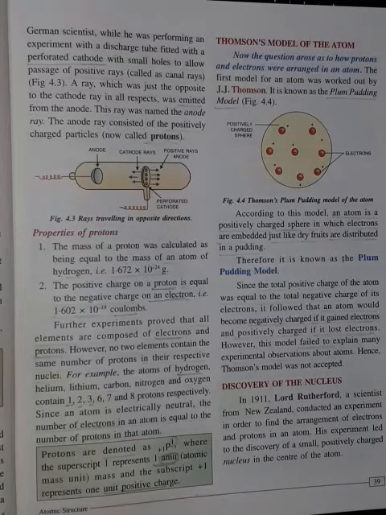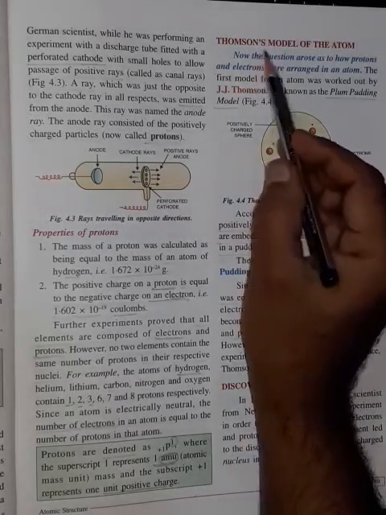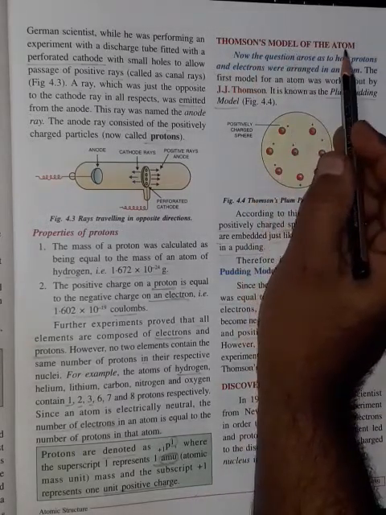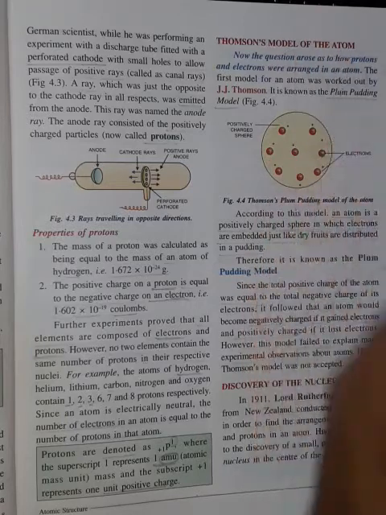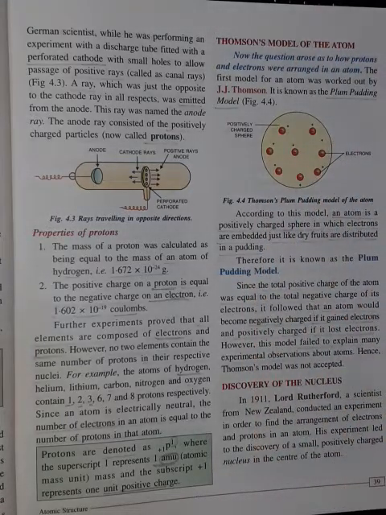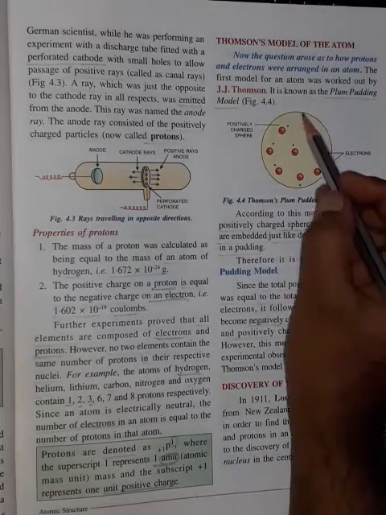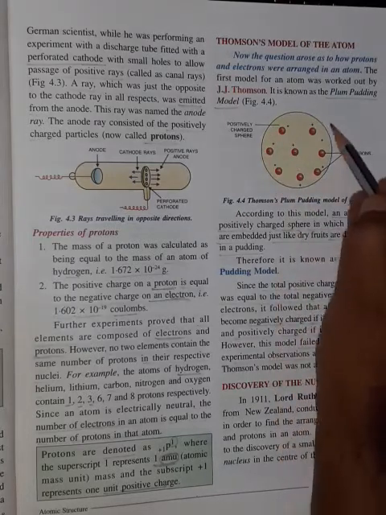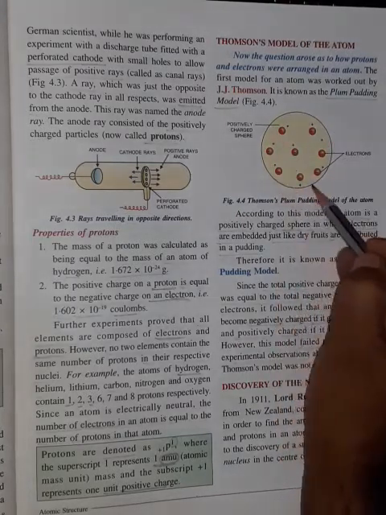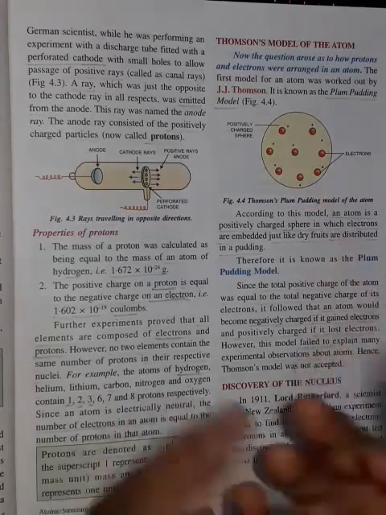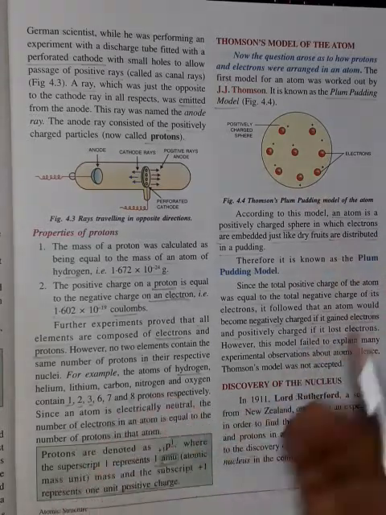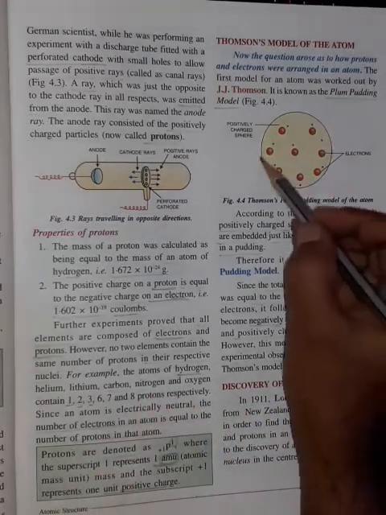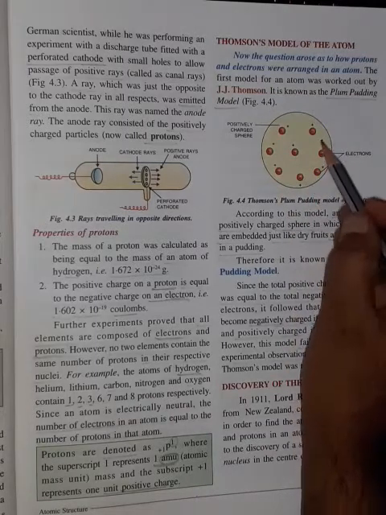Now the question was, what is the position of electrons and protons in an atom? For this, Thomson gave a model of the atom, called Thomson's model of an atom. According to him, an atom is a sphere of positively charged particles. That means he took some positive charge and made a mixture, and then he made the atom in which electrons are embedded.